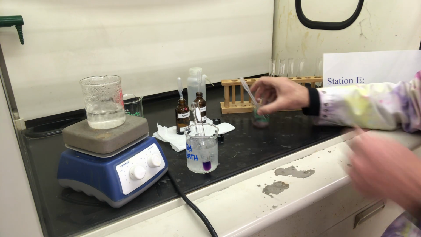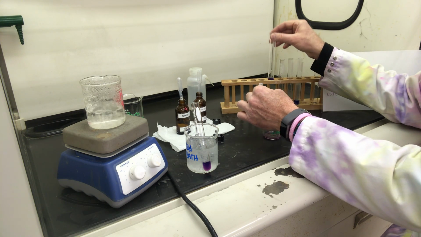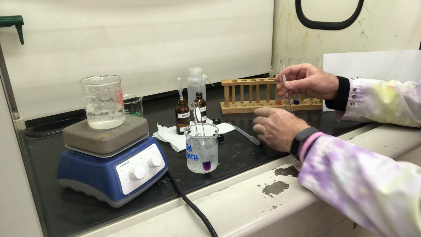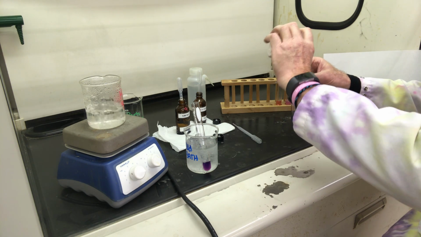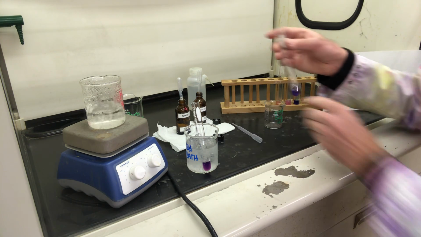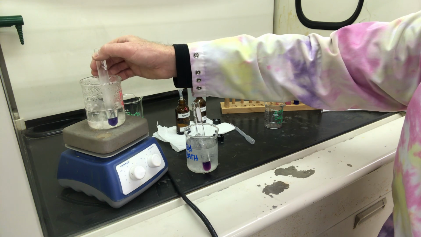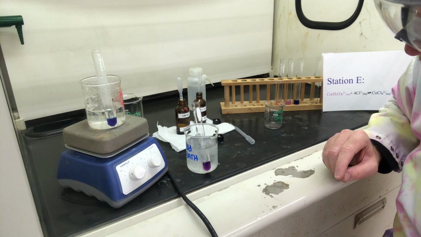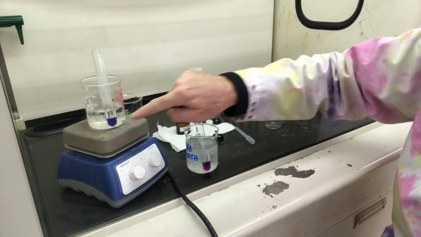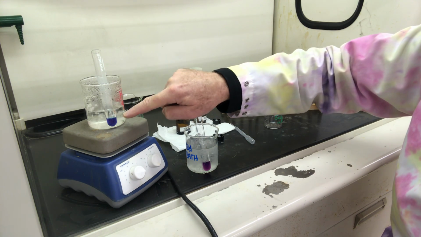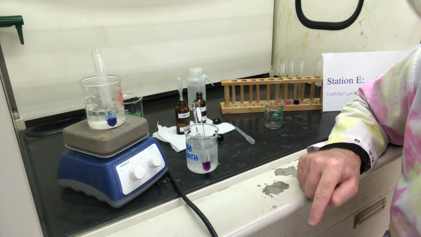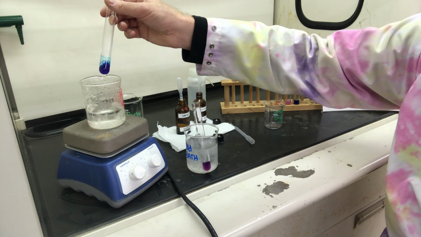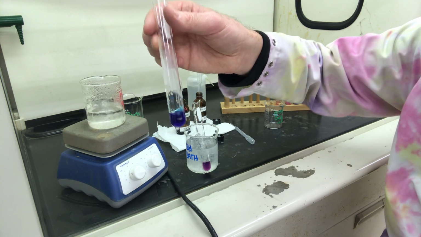Let's take another one of these. We'll do these side by side. Let's add. So here's our control, and we're going to stick it in our water bath. And I think now you can really see a difference between these two. The hot water bath, a much darker color.